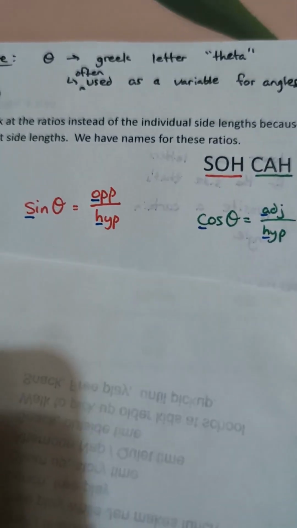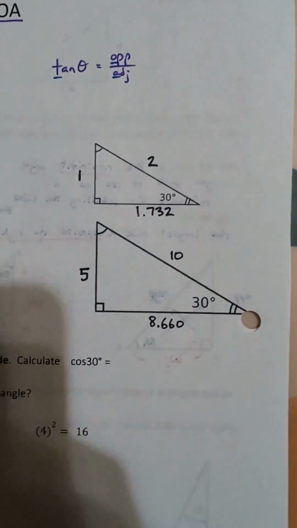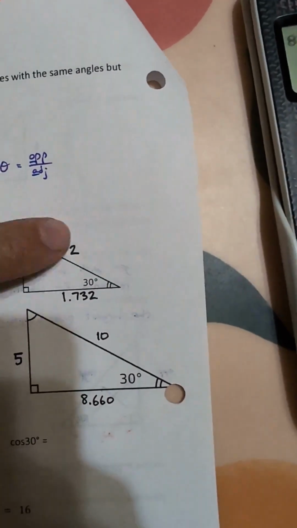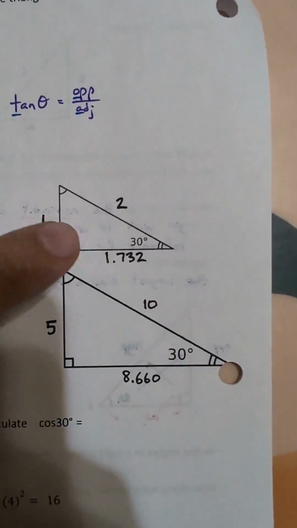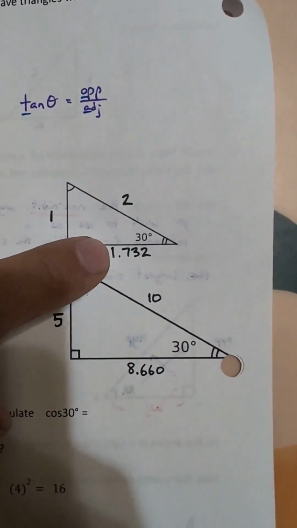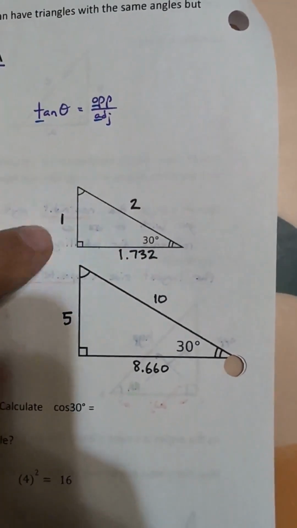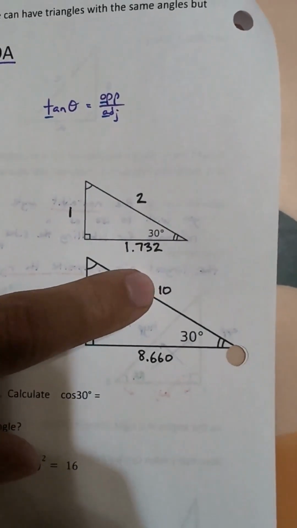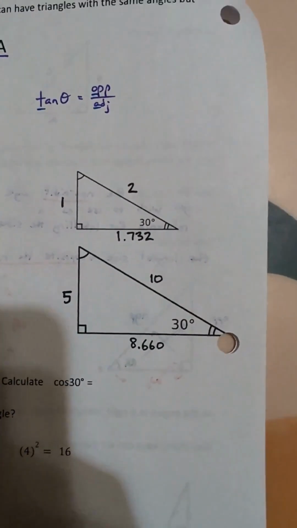So I have drawn out two triangles here. I've labeled the sides 1, 2, and because the numbers don't work out super nice, if I did the Pythagorean theorem, I get about 1.732 as that third side. Then I have a scaled up version, where I multiplied everything by 5. So 5, 10, and this side works out to be about 8.660 if we round.